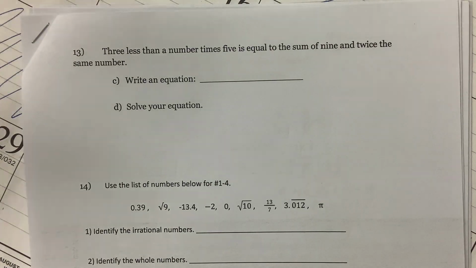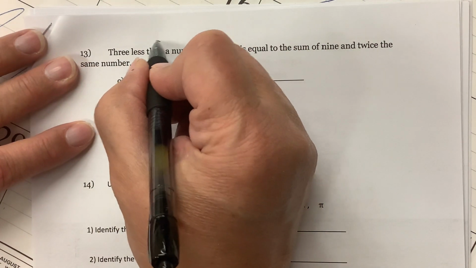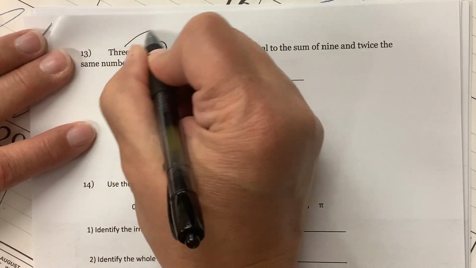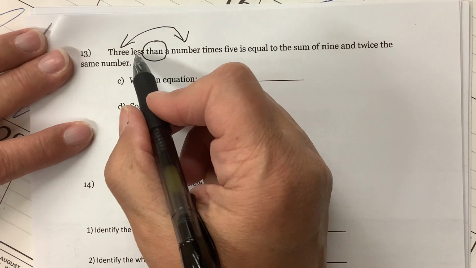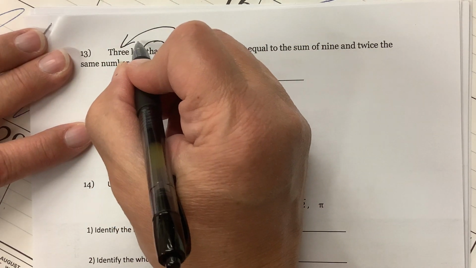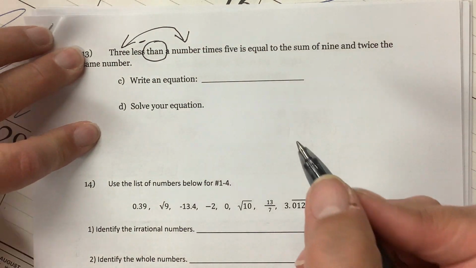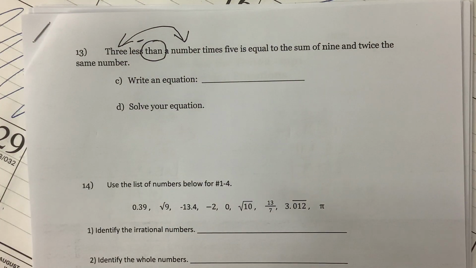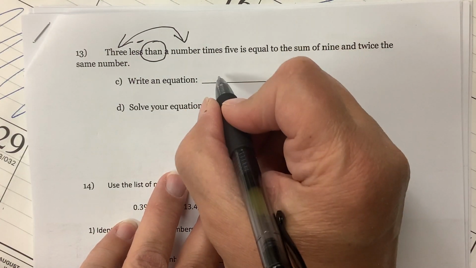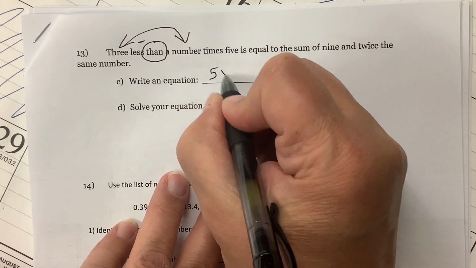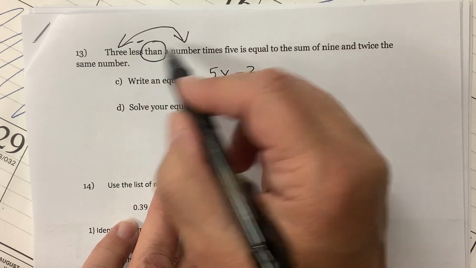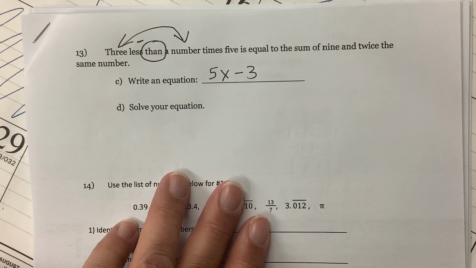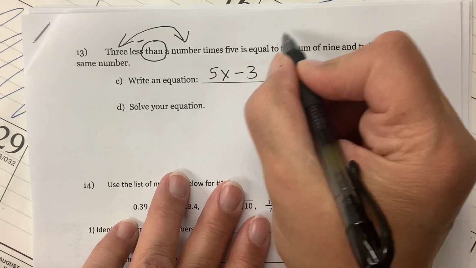3 less than. Oh, gosh, it's that then again. Then again switches them. 3 less than is going to switch it. Less is minus, so we're going to subtract a number times 5. 5x. And I'm going to subtract 3, because the then switches the number times 5 and the 3.